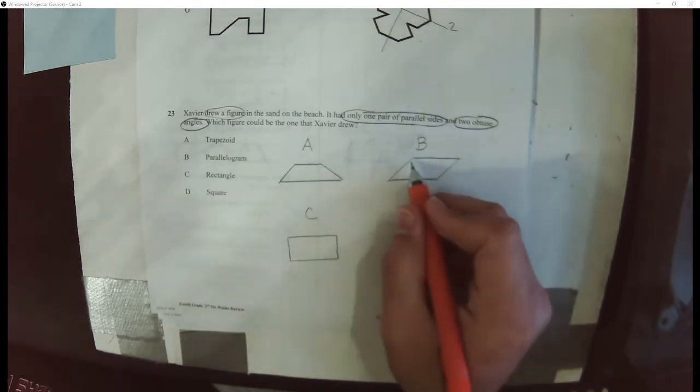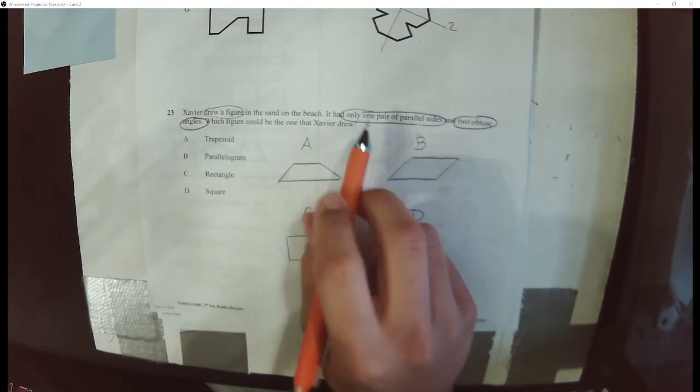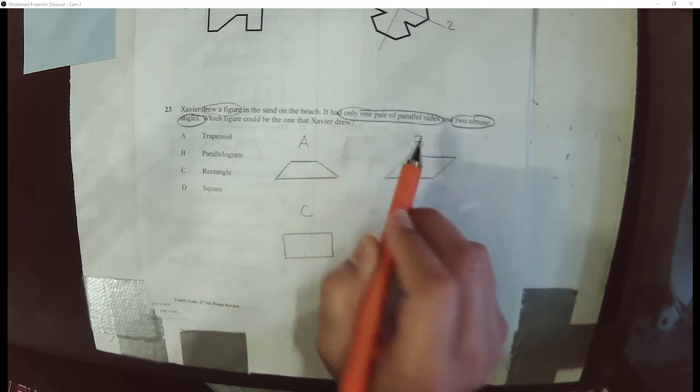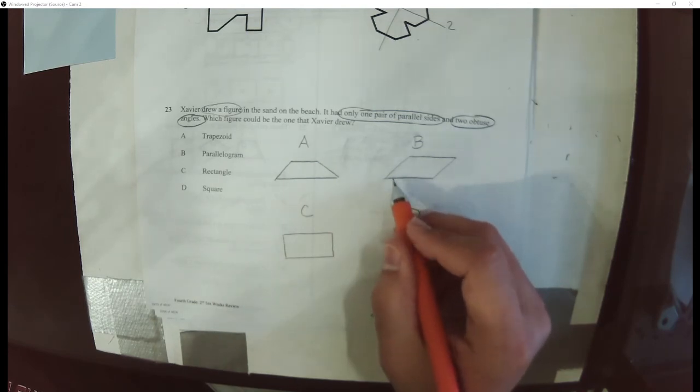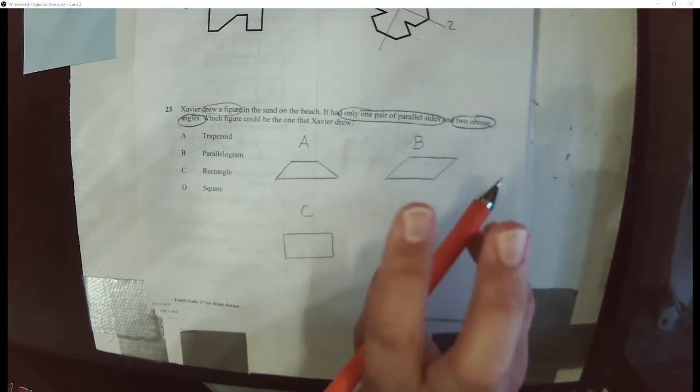Okay. It does have two obtuse angles, but I want you to read this part carefully. Only one pair of parallel sides. A parallelogram has to have two pairs of parallel sides.